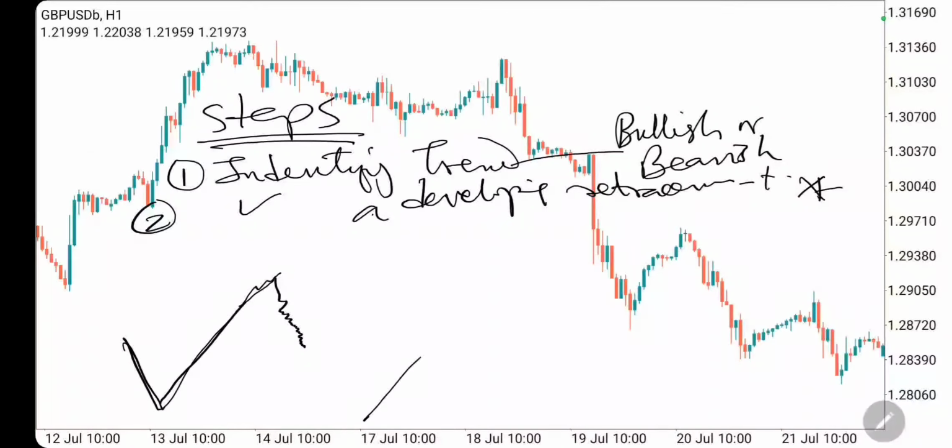So you can never know until you see a developing retracement. All right, like in this case as well, you don't know if the market will continue this way until you see a developing retracement that will inform you that it might be time to get in. We are waiting for a pullback. All right, so let us see number 3.